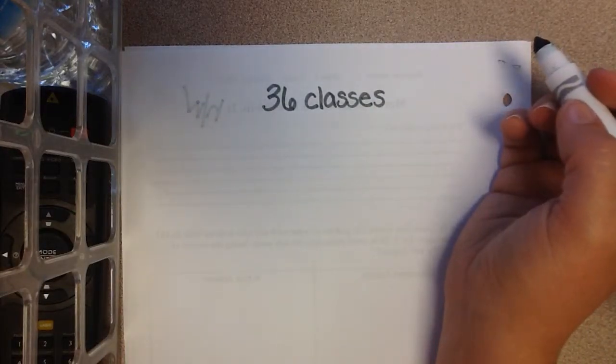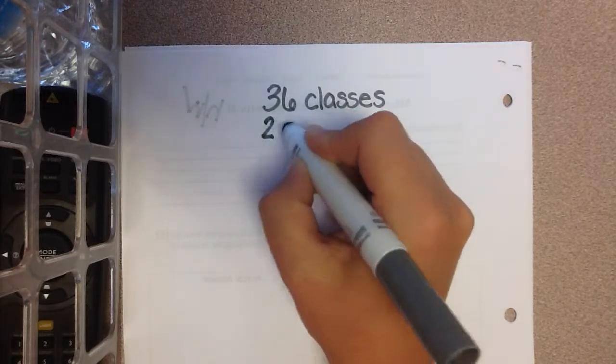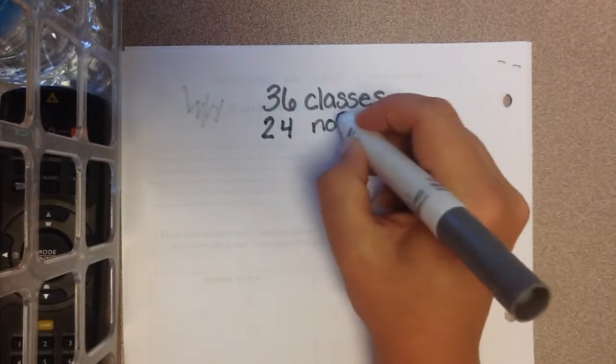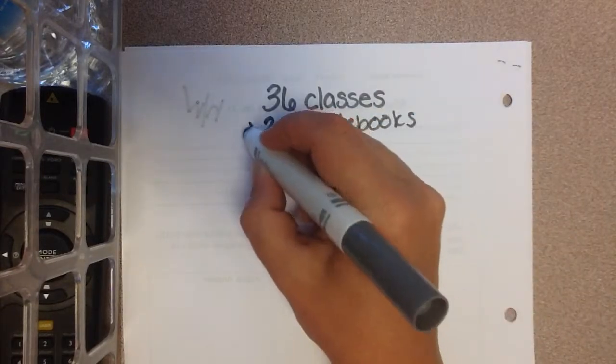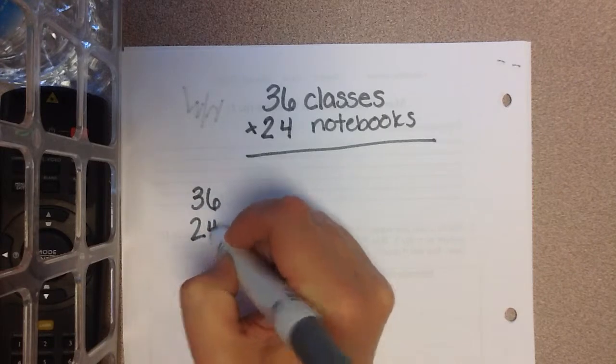but let's say I had enough extra notebooks to give each class, or each class needed 24 notebooks. How many notebooks would I have to buy in order to give them all enough? So this is what I would have to do. I'd have to multiply. Let's do this together. 36 times 24.